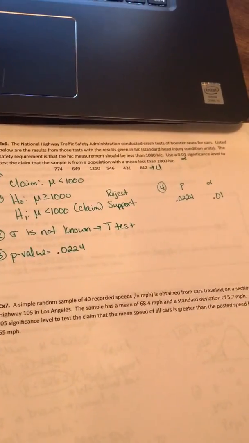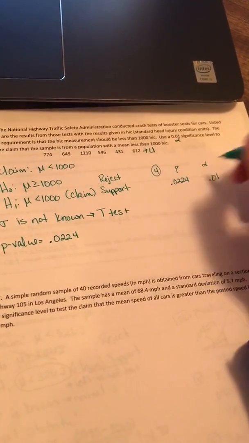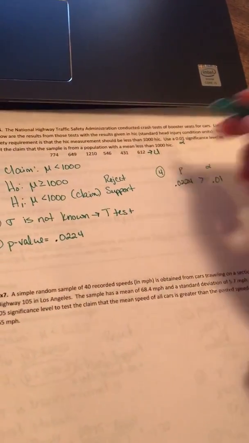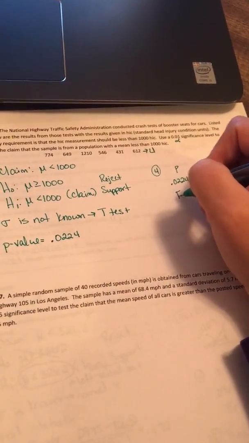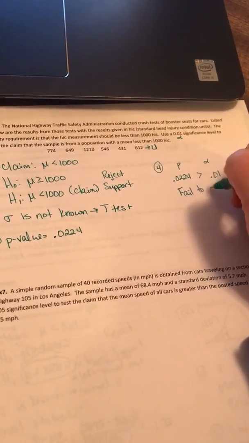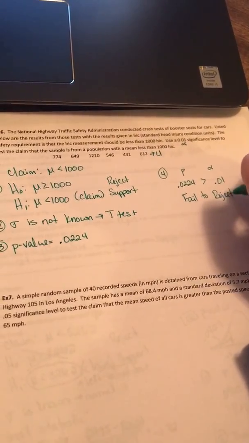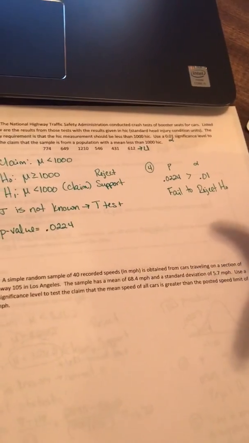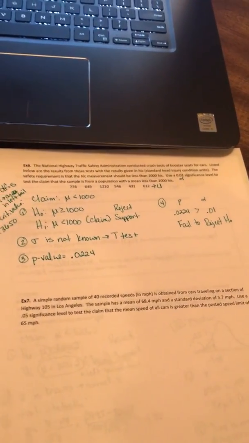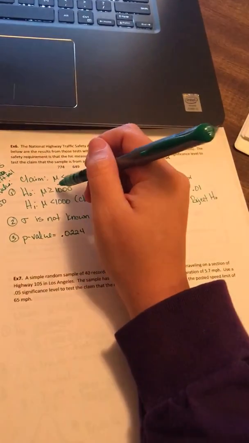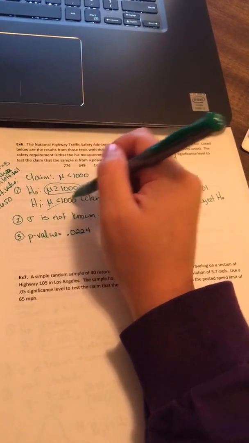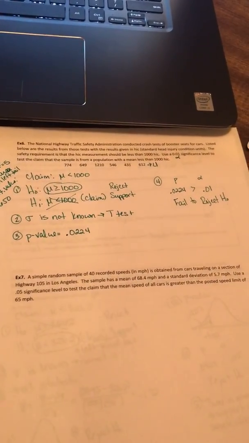So compare P to alpha. 0.0224 is greater than 0.01. So P is greater than alpha, so we fail to reject, which is what I said if you use T and the critical value. So if we fail to reject H0, it means we can't cross it out. We have to circle it. We cross out H1.